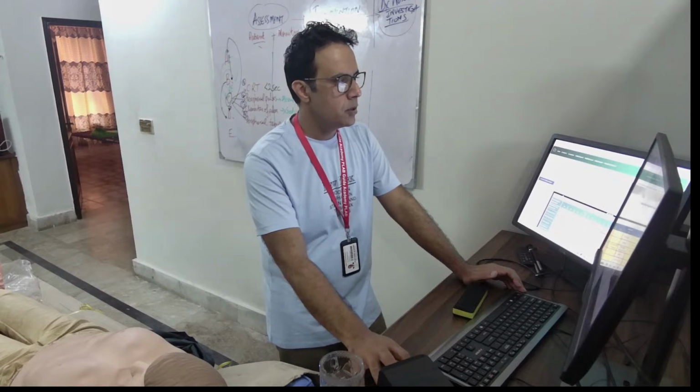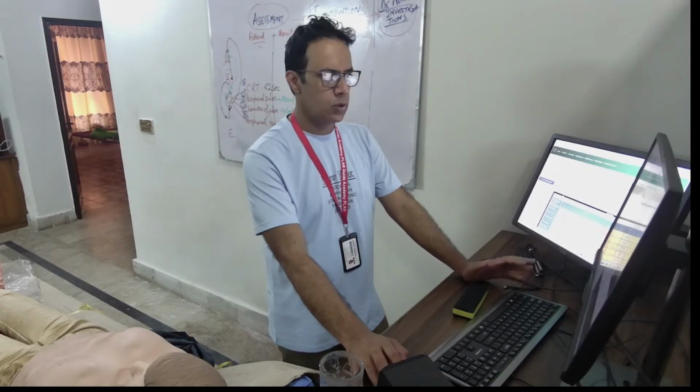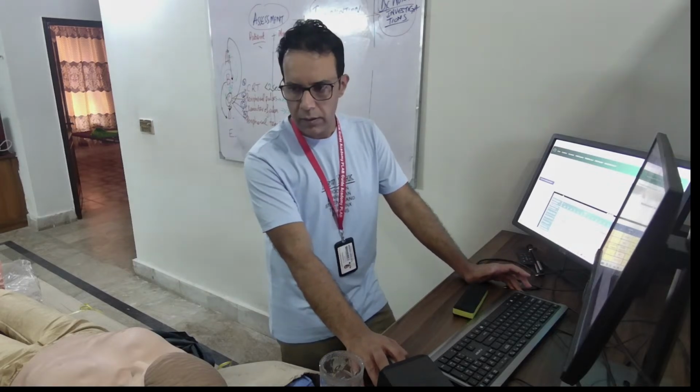The patient's capillary refill time is 2 seconds or 3 seconds, like that.